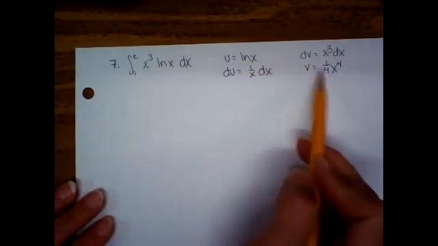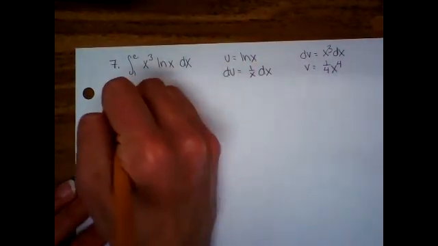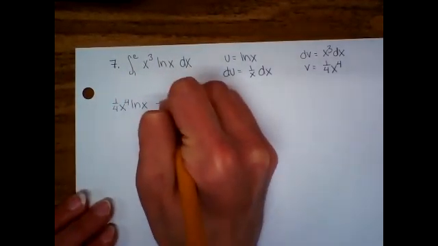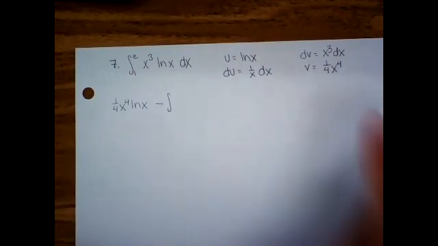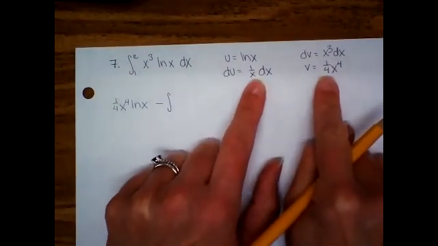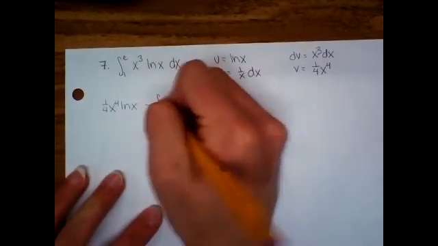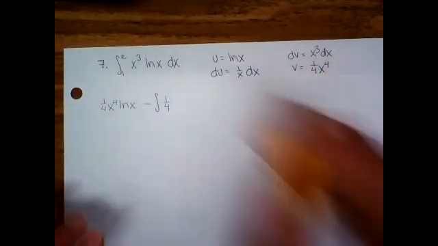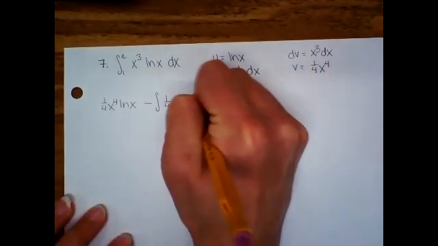All right, so this will be u times v. So 1/4 x to the fourth ln of x minus integral v du. So you're going to have that 1/4 in there. And then because this is 1/x, one of the x's cancels. So x to the third dx.